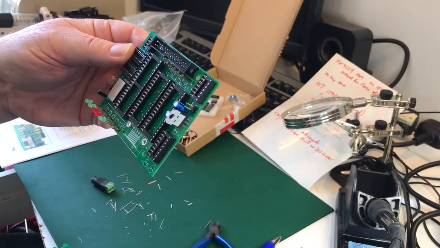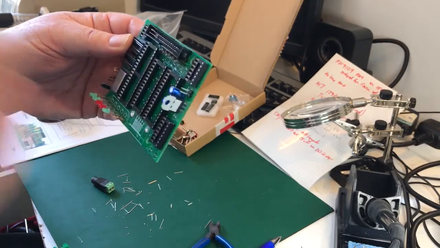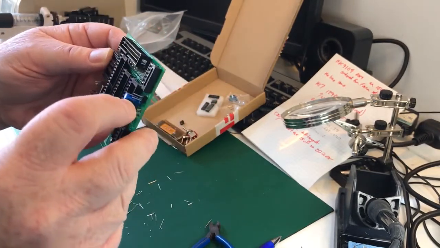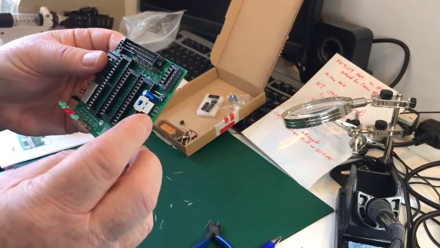I probably won't record much more video now, so I'm actually trying the board somewhere where it needs some sort of voltage feed. Anything above about 6 or 7 volts should allow the regulator to generate 5 volts on board.